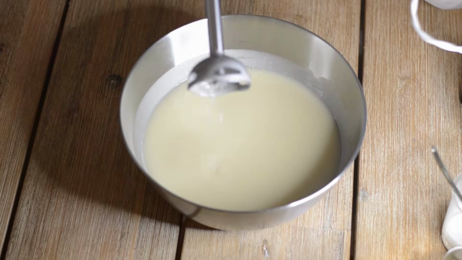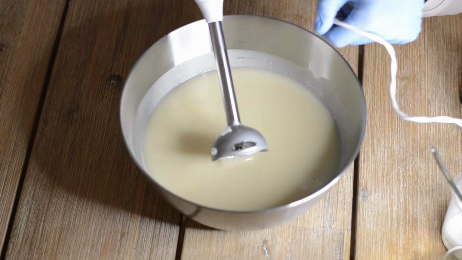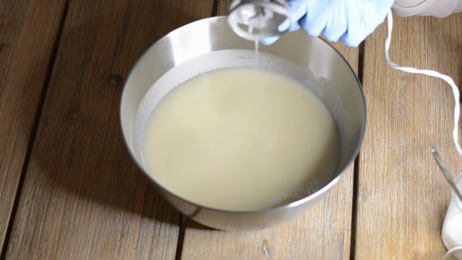So when we say trace acceleration, first of all, what is trace? Trace is when your oils and lye solution have been mixed together and they have emulsified enough to leave a trace on your stick blender. Light trace is when your butter is thin, kind of like a heavy cream. It's still liquidy, you can see it, but it's quite thick in a way.